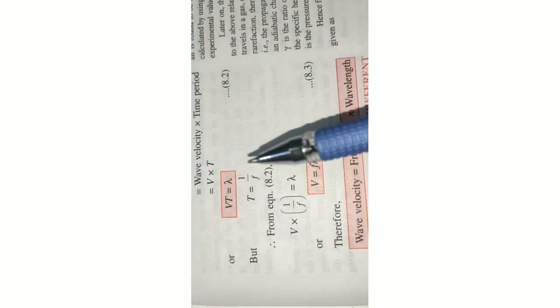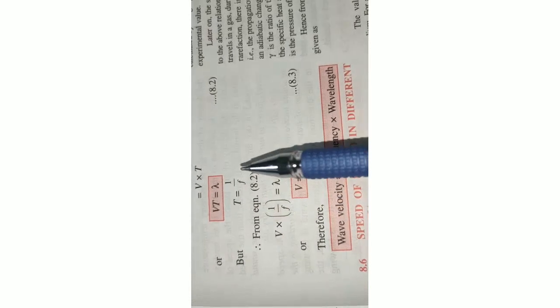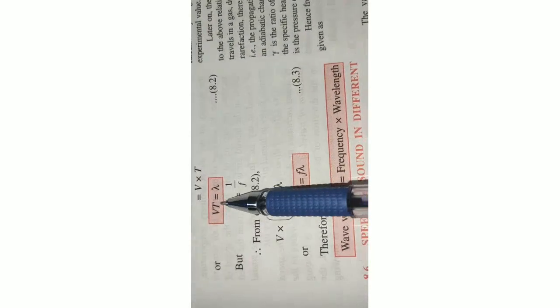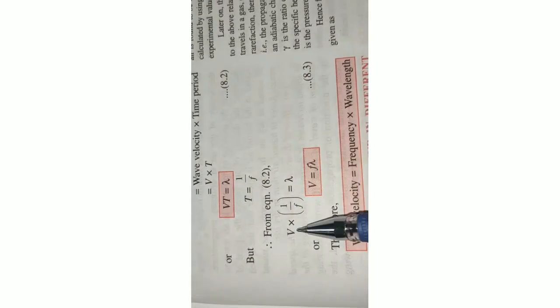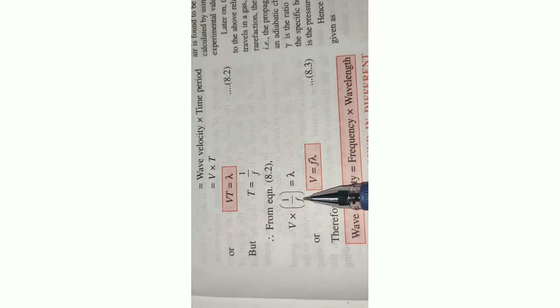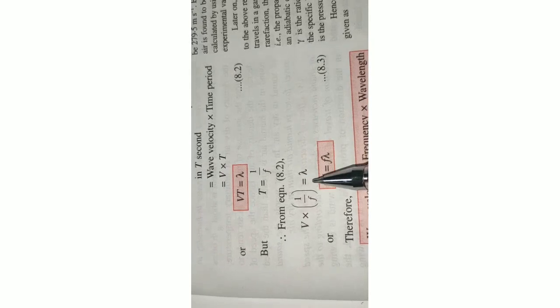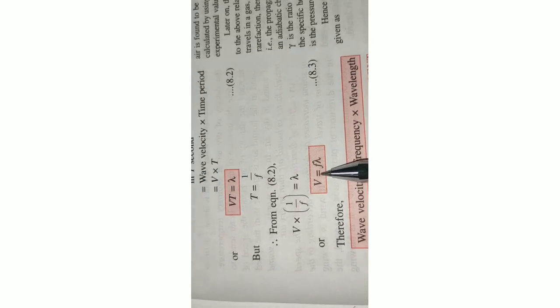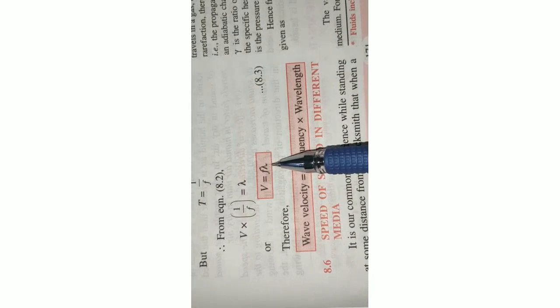Now we know that time period and frequency are related as T equals 1 by f, or f equals 1 by T. So in this equation, instead of T, we substitute 1 by f. My equation looks like V multiplied by 1 by f equals lambda. So we cross multiply f with lambda and we get V equals f lambda. That is, wave velocity is equal to frequency multiplied by wavelength. This is a very important relation.